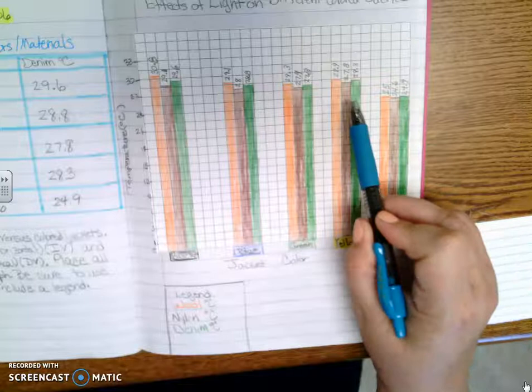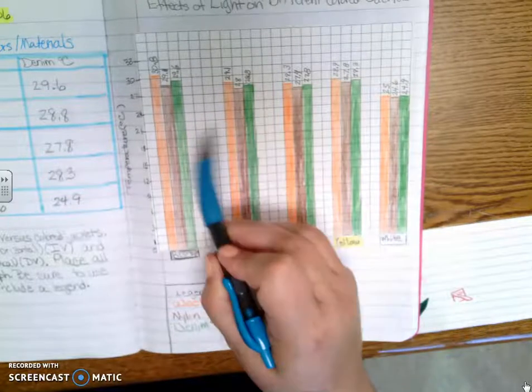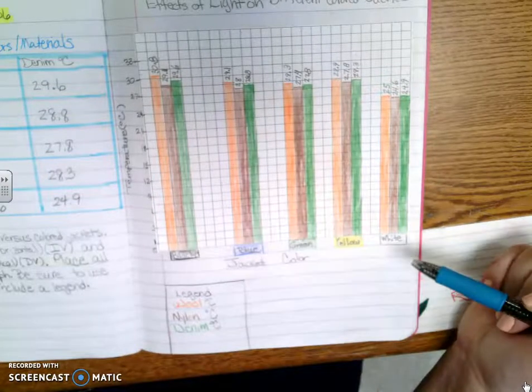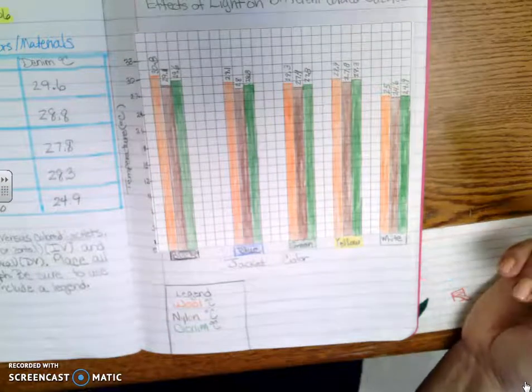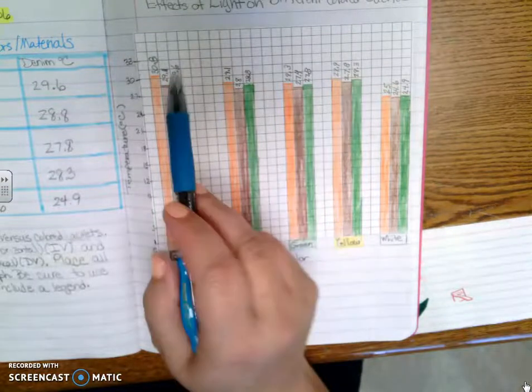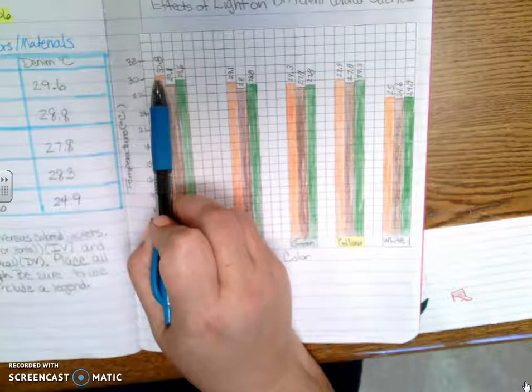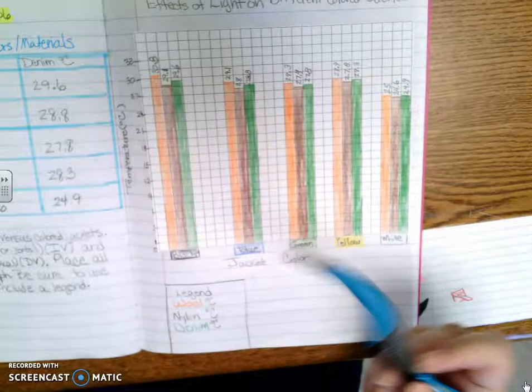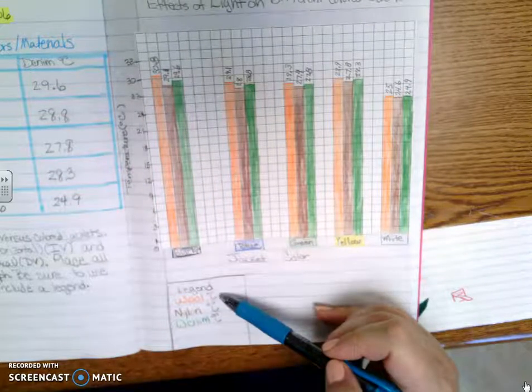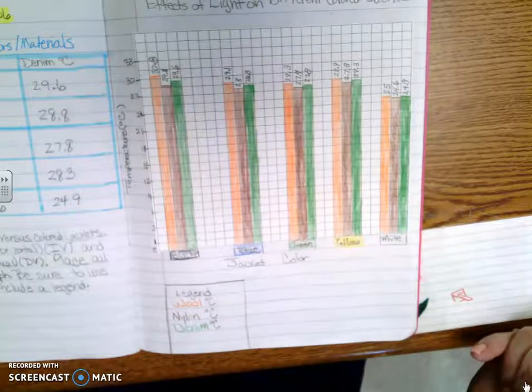And you can see that brown is always a cooler temperature. The second thing I noticed that I didn't see before while I was analyzing my graph is orange always ran warmer from the light than green, or wool tends to be warmer than denim.